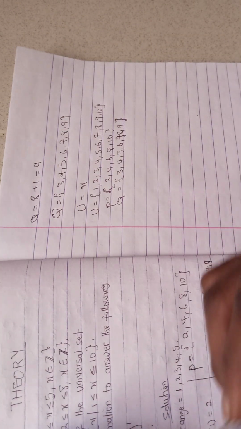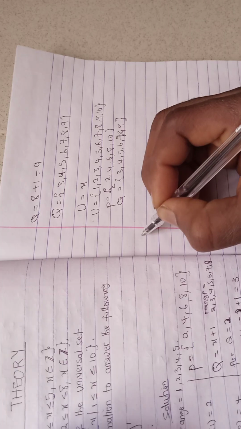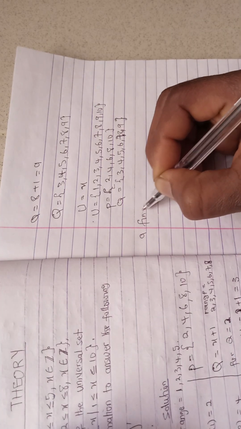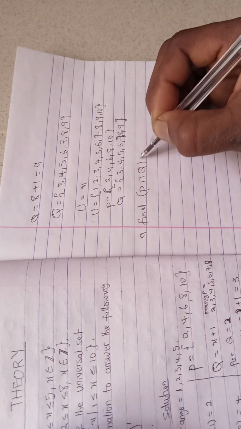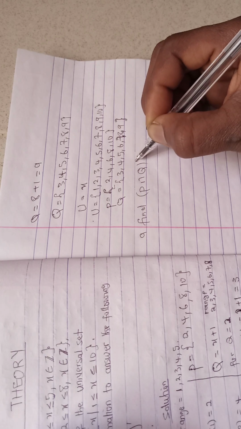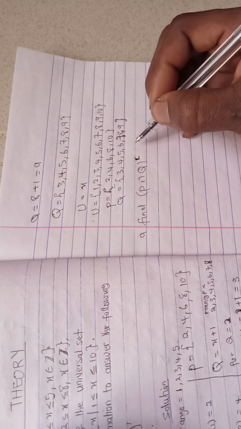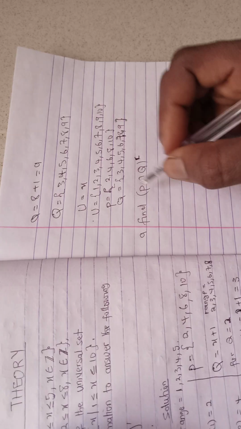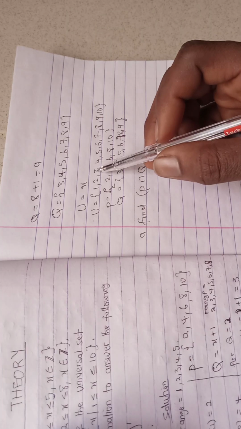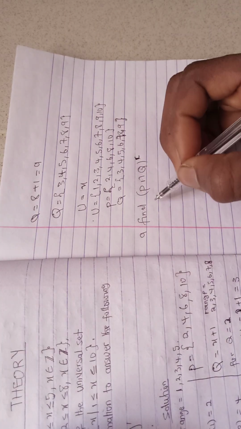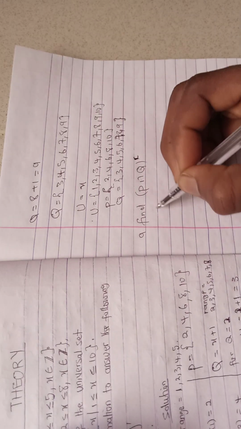So they ask us to find (a) P intersection Q complement. In my last video I explained that this means complement. Anywhere you see this, or anywhere you see a C on top like this, both are the same, they mean complement. So if I want to find P intersection Q complement, it means that we should join the elements of P and Q and remove them from the universal set. What we're going to do first is find P intersection Q first, then later we'll find the complement.